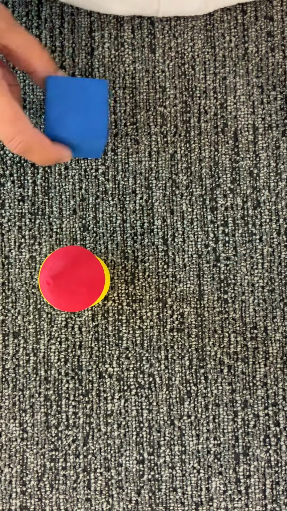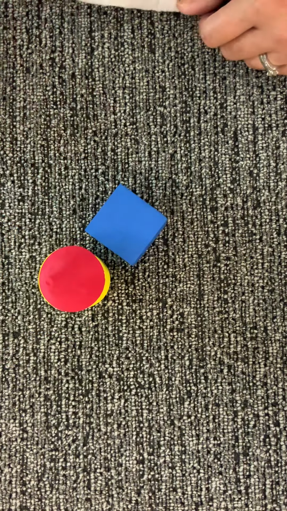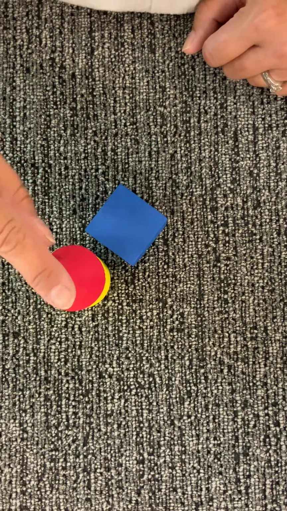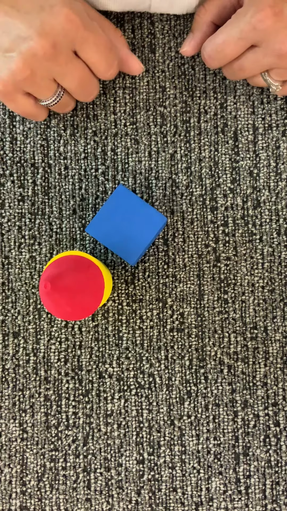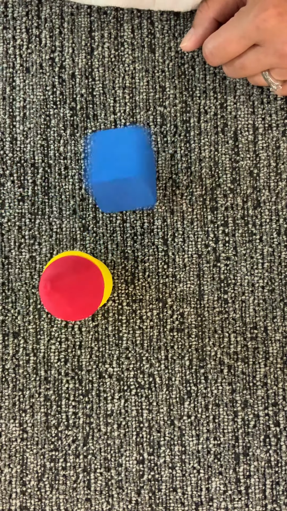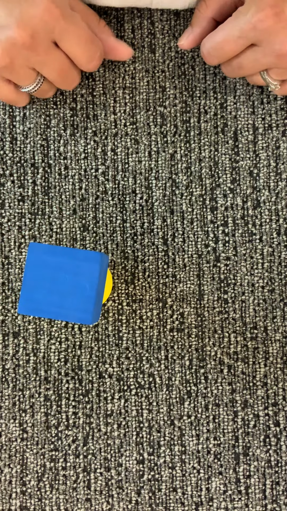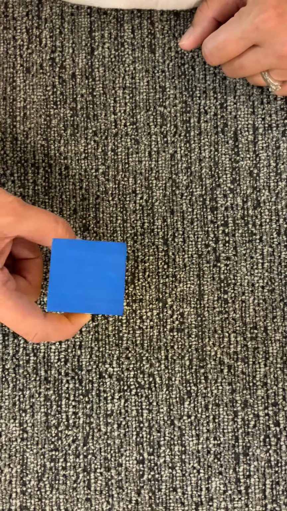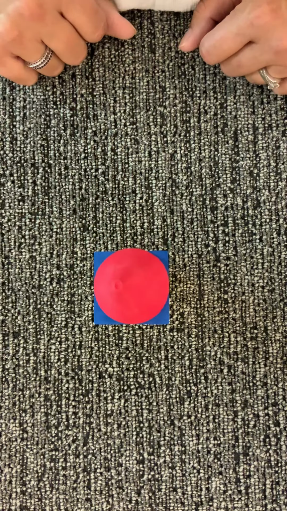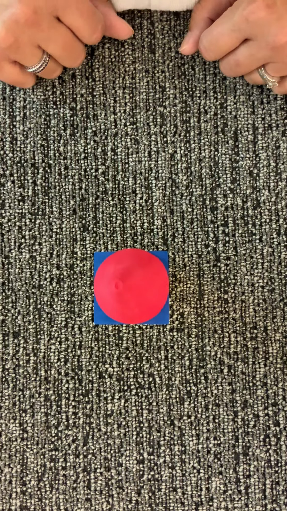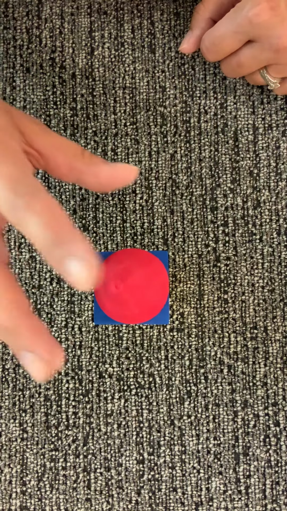But what would happen if I tried to stack something on top of this cone? Oh, it's going to fall because there's not a flat space on the top of the cone. The flat bottom can sit on the cylinder, but the flat top, you can't stack on top of it. But what would happen if I put the cube here instead? The cube has a flat top and a flat bottom. I could stack the cone on top of the cube because it has a flat top. So objects that have a flat top can stack.